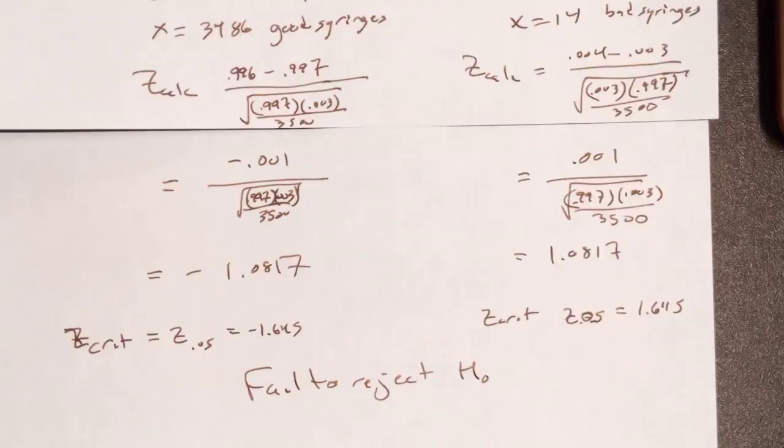Which means what in terms of these syringes from this company? The company itself is good. This batch was not great because it was 99.6% good instead of 99.7, but it's not far enough out that I can say, no, you guys messed up and we're leaving you. P-value. How would I get a p-value instead of doing the critical value?